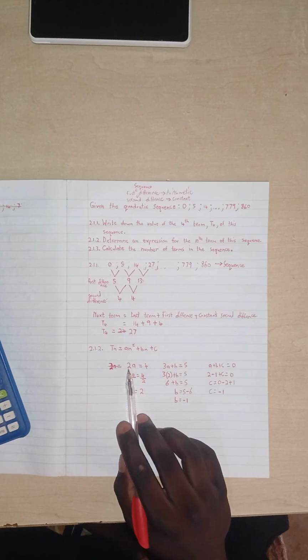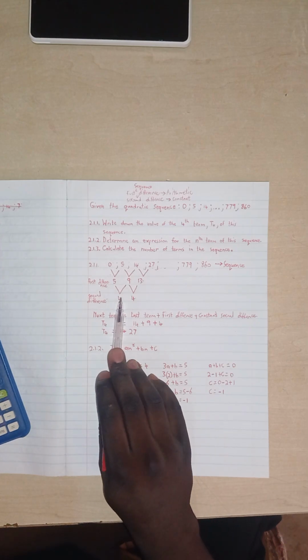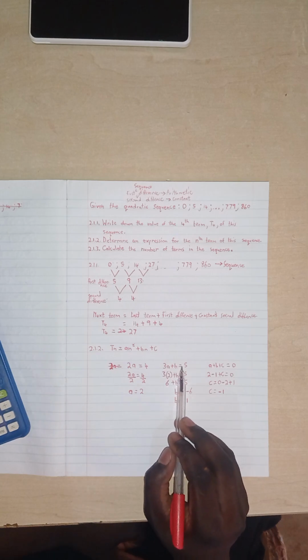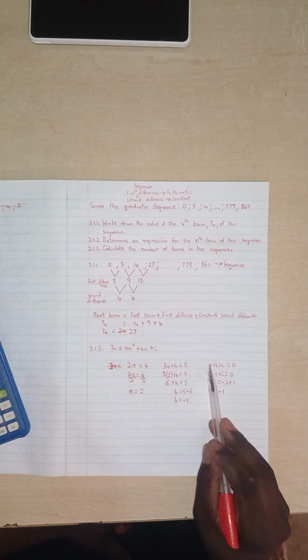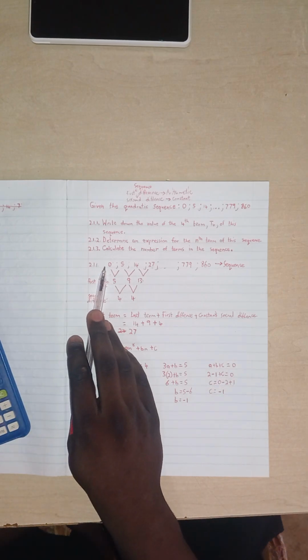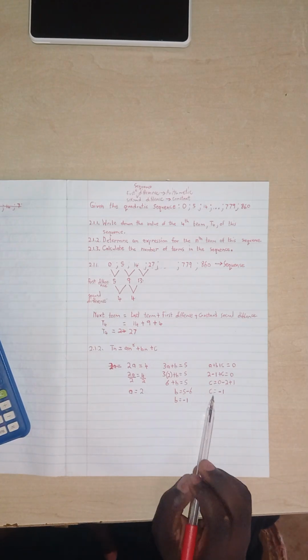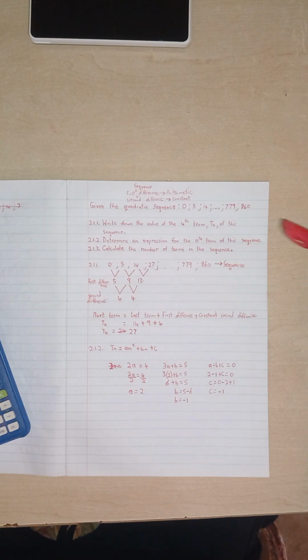Please know this by heart. 2A, you equate it to the second difference. Then 3A plus B, you equate it to the first number of the first difference. And A plus B plus C, you equate to the first number of the sequence. That's how you get the A, the B, and the C. You must know it by heart, because these formulas are not there on the formula sheet.